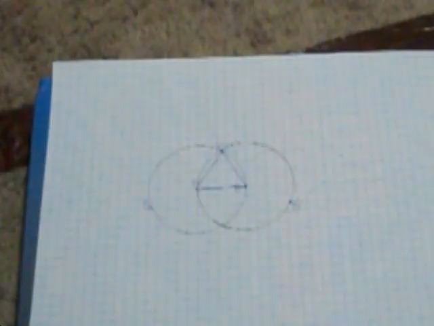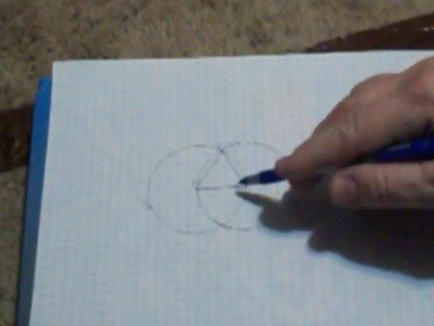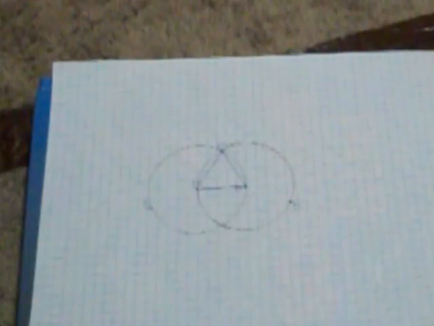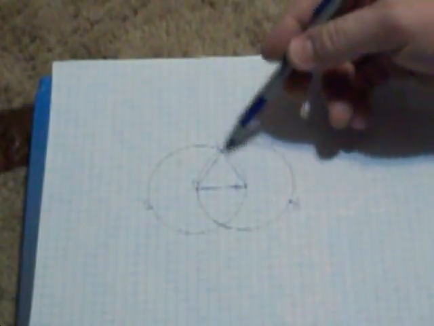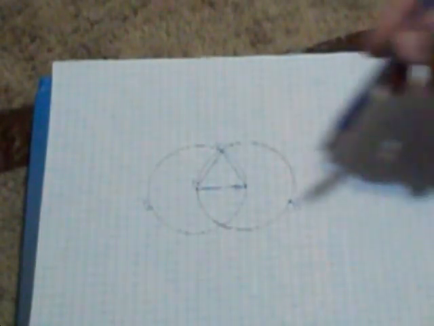Okay? Again, since point B, this is point B, is in the center of circle CAE, BC is equal to BA. Okay? But we also said that CA is equal in length to AB.